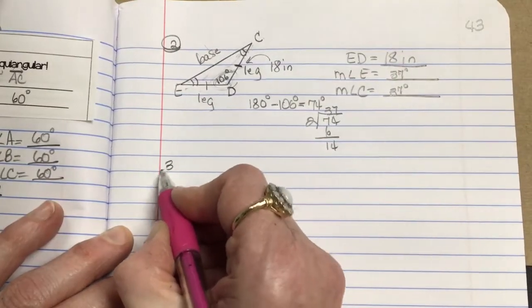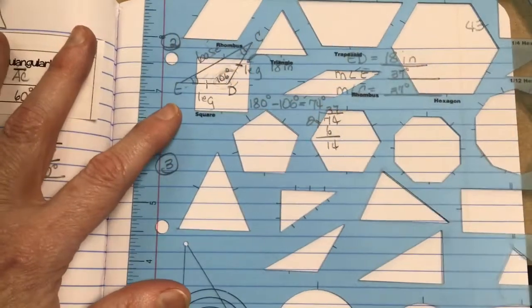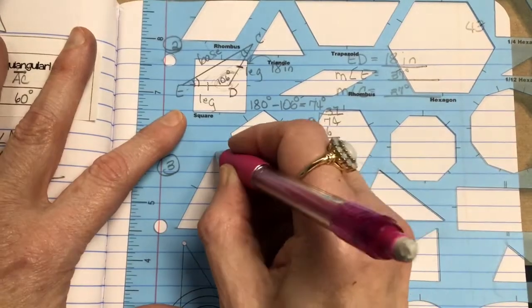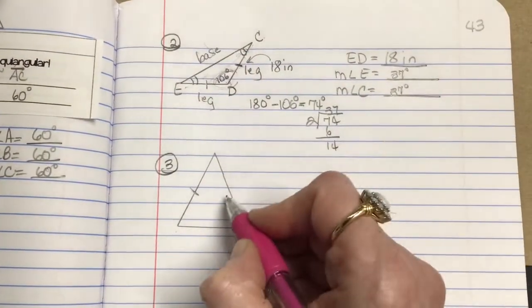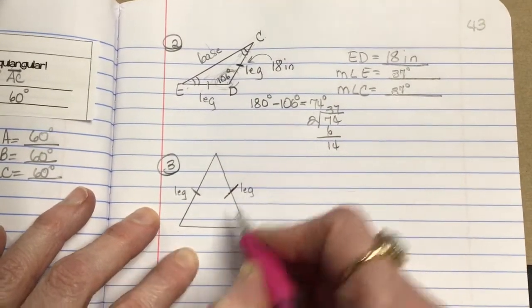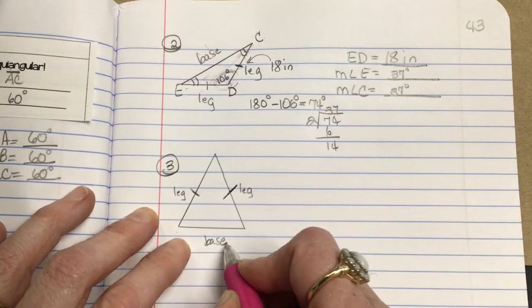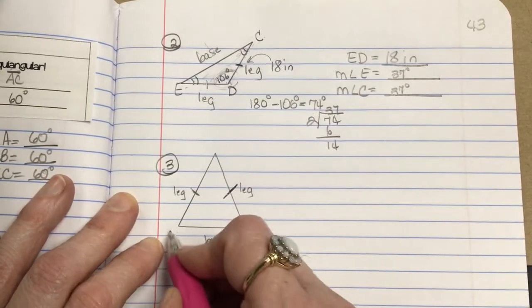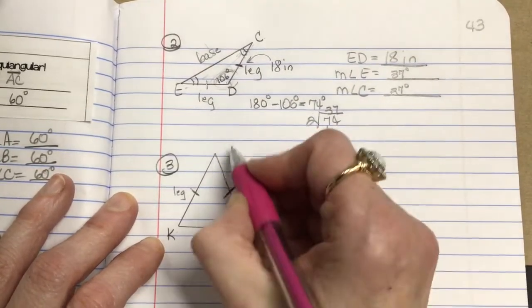Number 3. And we're going to use the one right above it. So just draw that triangle. Now, it's real obvious that these are the legs. This is a leg. This is a leg. This is the base. And this is triangle KML.